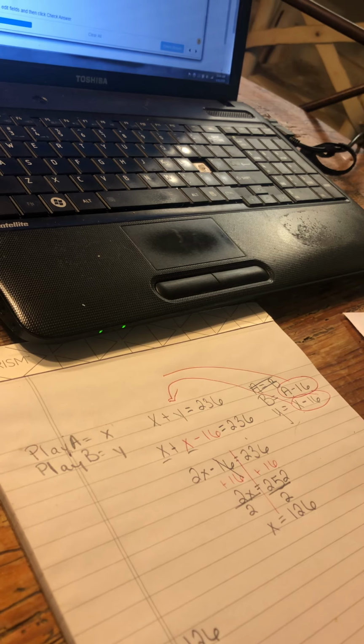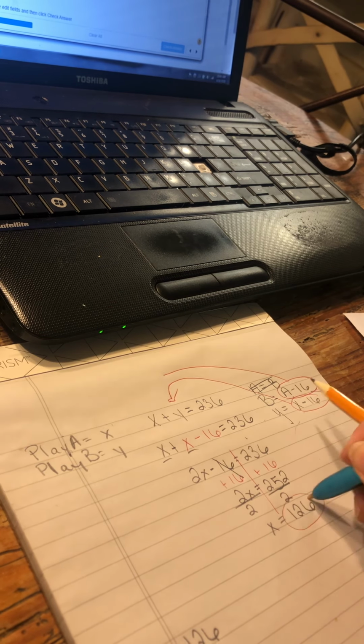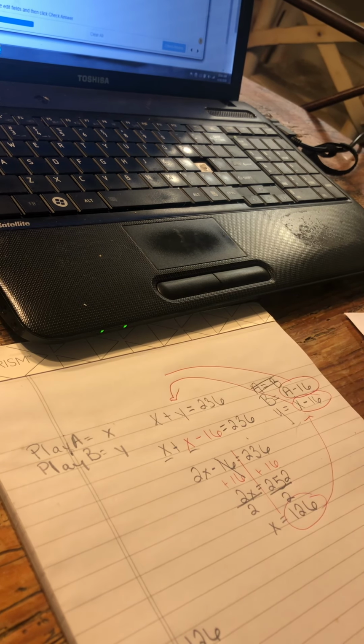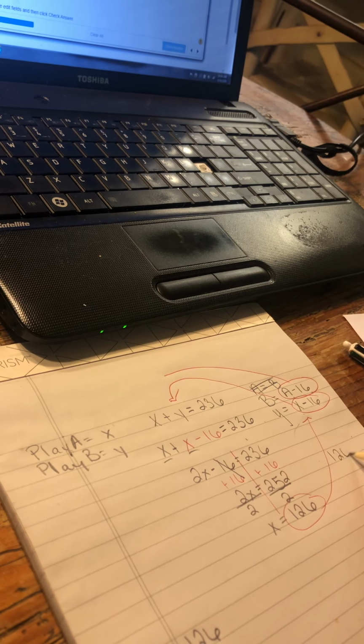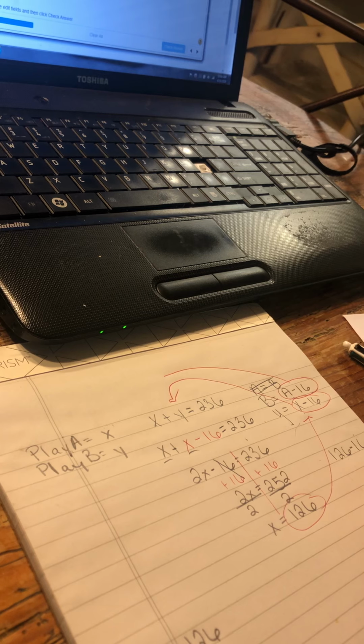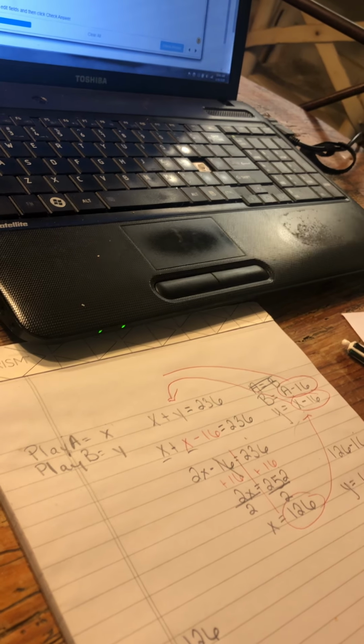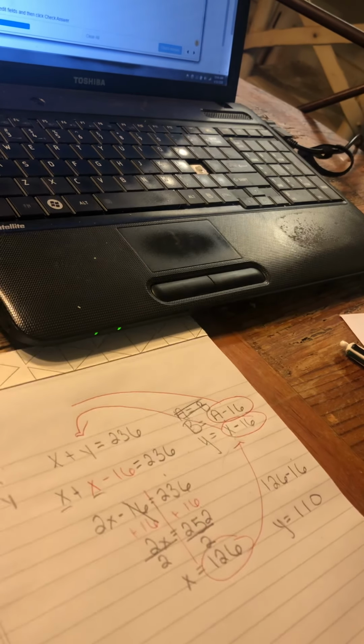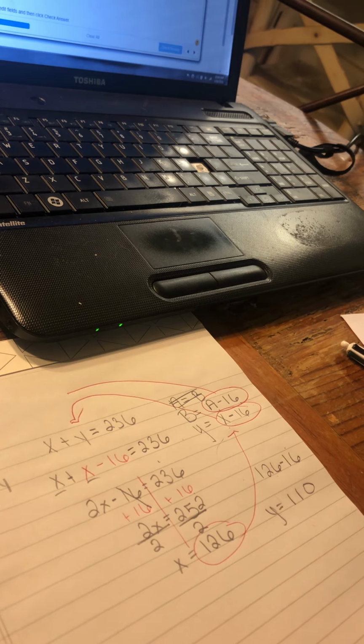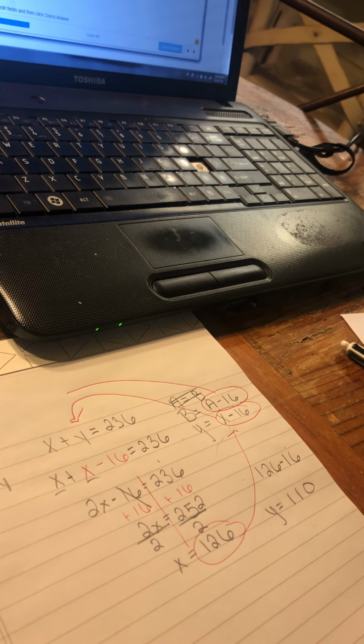So X is 126, so player A is going to be 126. Well, now we got to find out what Y is, so we're going to take that and plug it in up here. So 126 minus 16, and that's going to give us 110. So our answers should be player A is 126 and player B is 110.